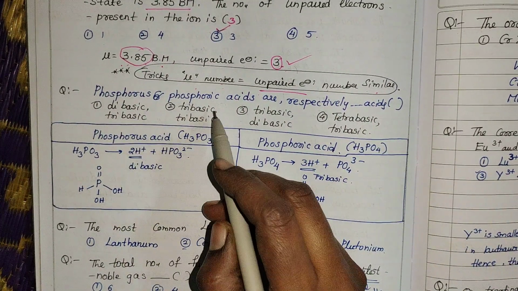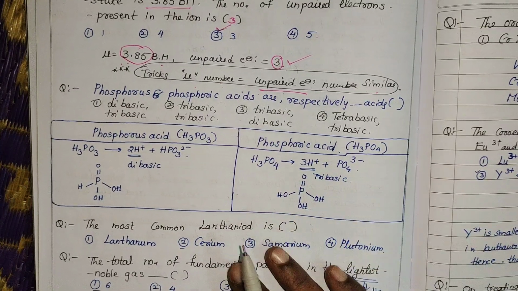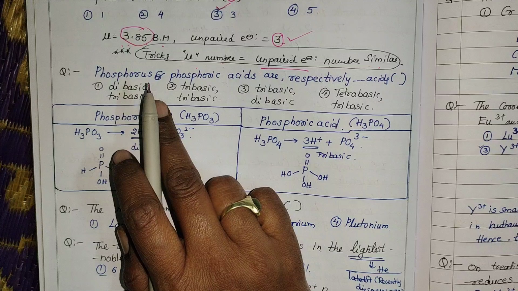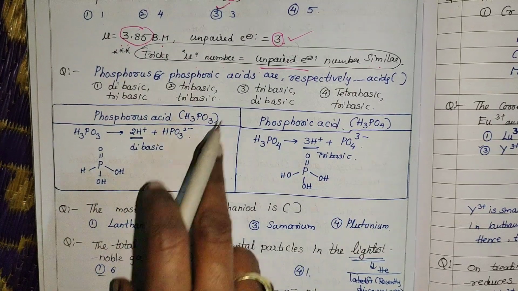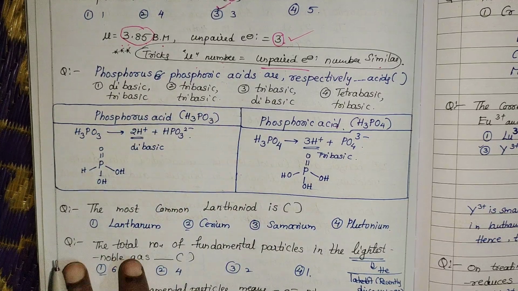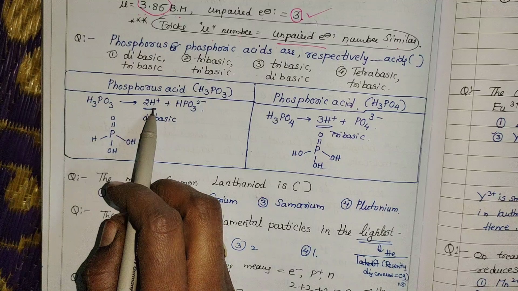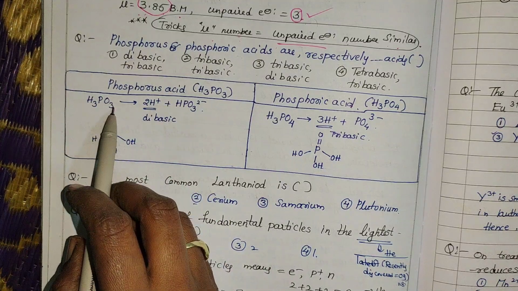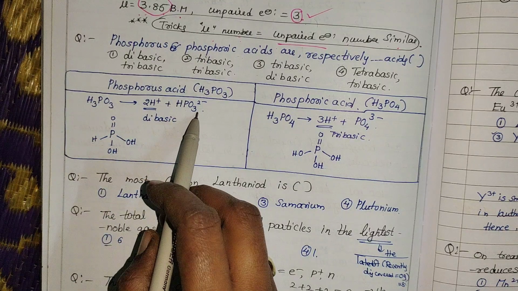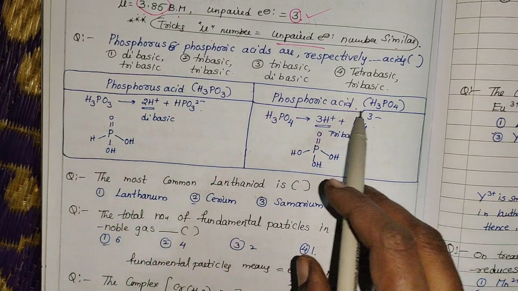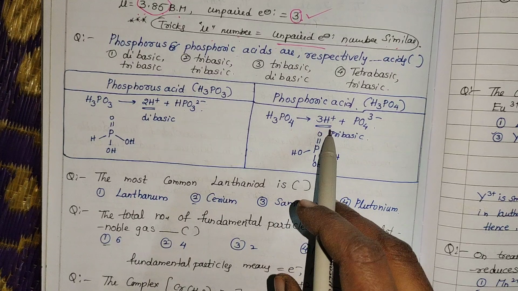Next question: phosphorus and phosphoric acids are respectively which kind of acids? Dibasic, tribasic; tribasic, dibasic; tetrabasic, tribasic. Here, phosphorus acid: ous means 2 charge and phosphoric: ic means 3 charge. Phosphorus acid is H3PO3. When it is ionized it gives 2 H+ ions and HPO3 2-. Next, phosphoric acid is H3PO4. When it ionizes it gives 3 H+ ions.